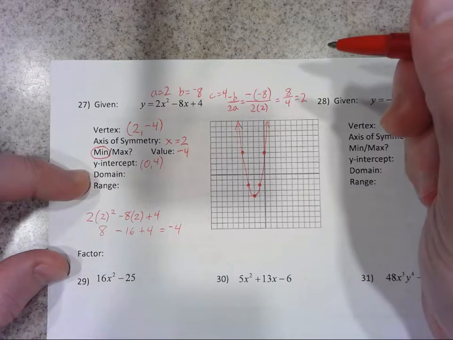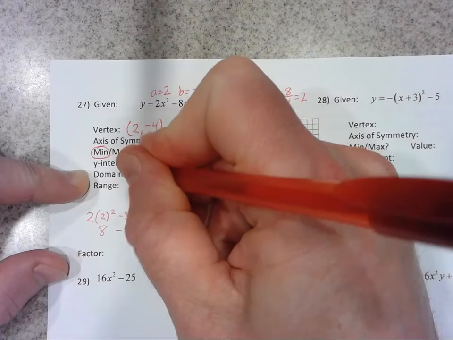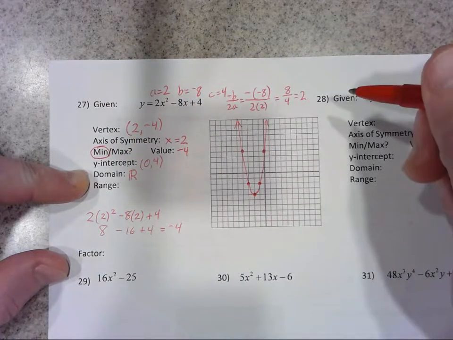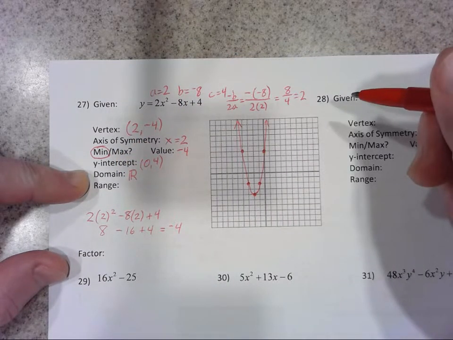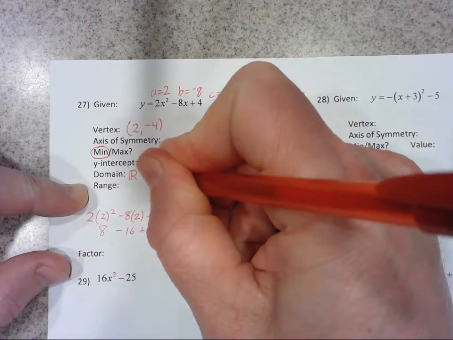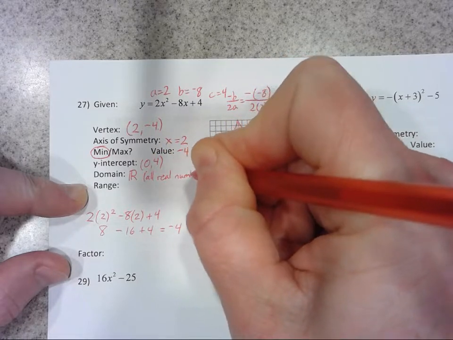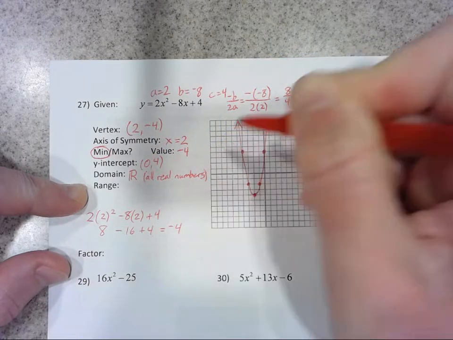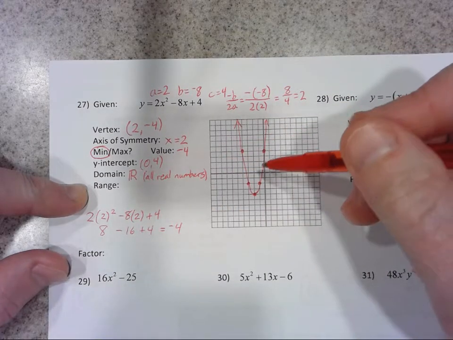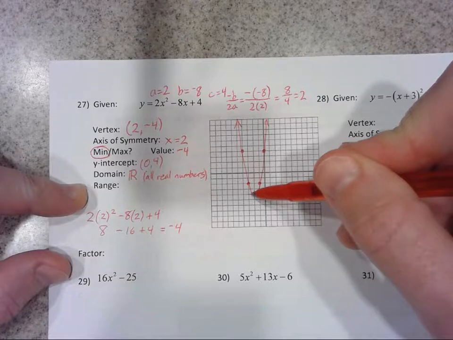The domain of every quadratic equation is all real numbers. The range, I'll write that out, all real numbers. The range is what's the lowest point on the graph. So the graph goes down to negative 4.